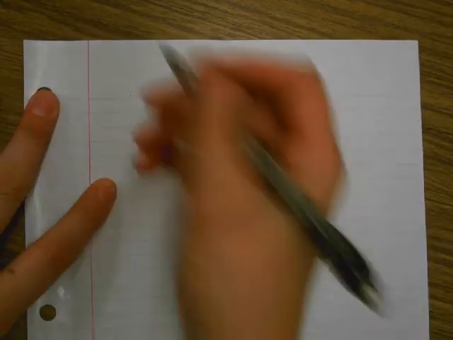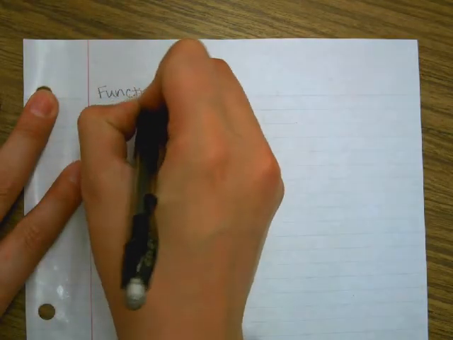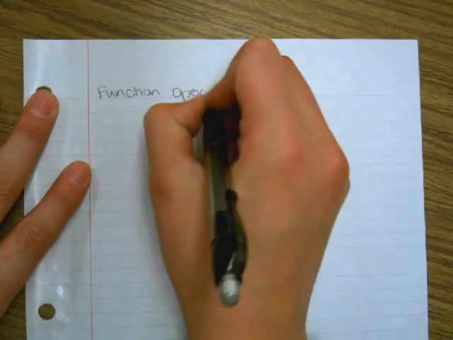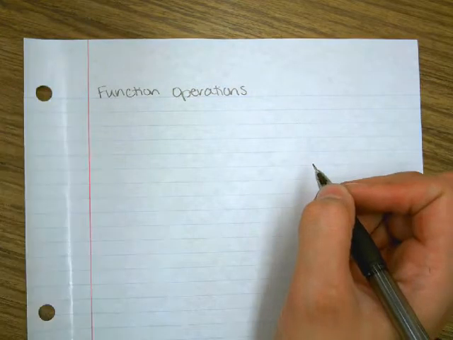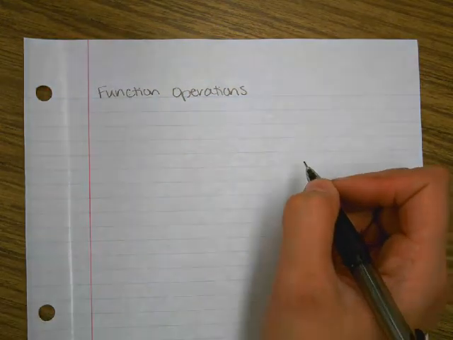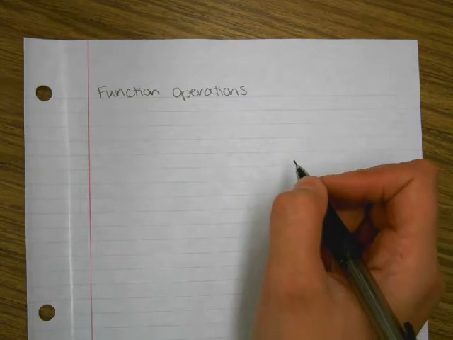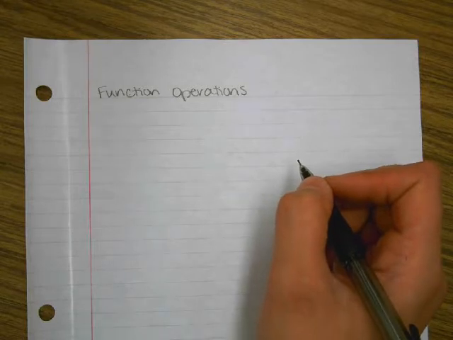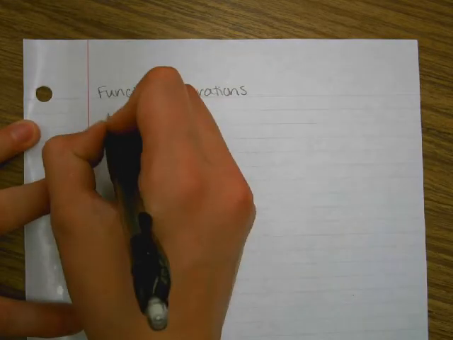All right, these notes are going to be on function operations. So if you recall order of operations that you learned way back in the day, that's adding and subtracting and multiplying and dividing and things like that. And so function operations just means that we're taking multiple functions and we're adding them together or multiplying them together or dividing or whatever.